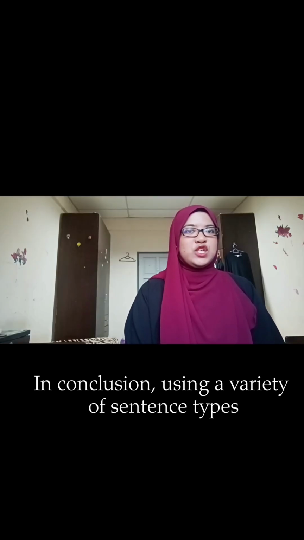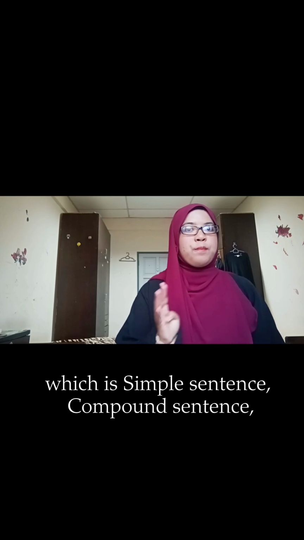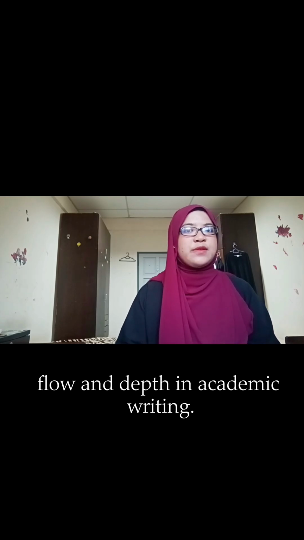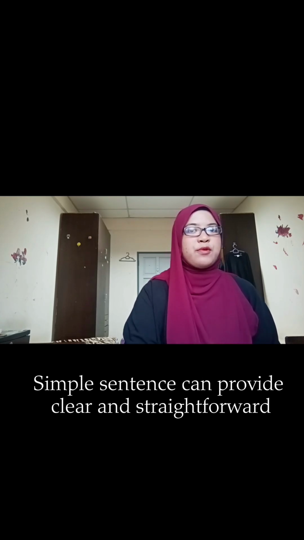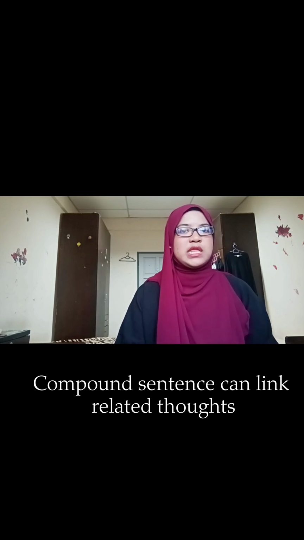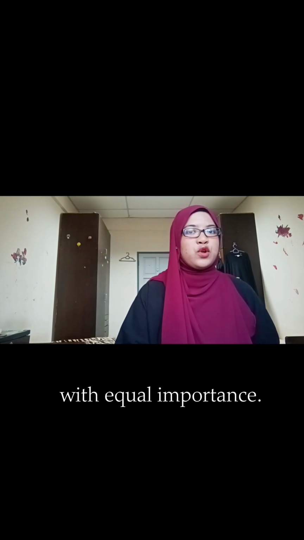In conclusion, using a variety of sentence types, which are simple sentence, compound sentence, complex sentence, and compound complex sentence, can enhance clarity, flow, and depth in academic writing. Simple sentences can provide clear and straightforward ideas, meanwhile compound sentences can link related thoughts with equal importance.